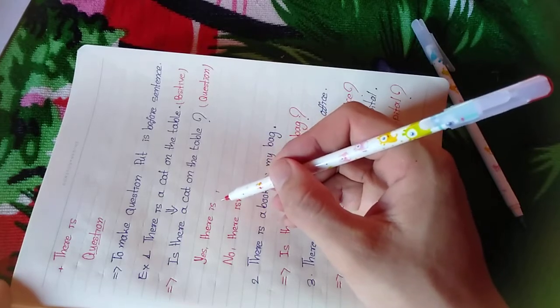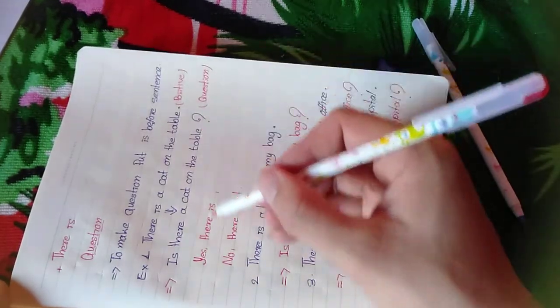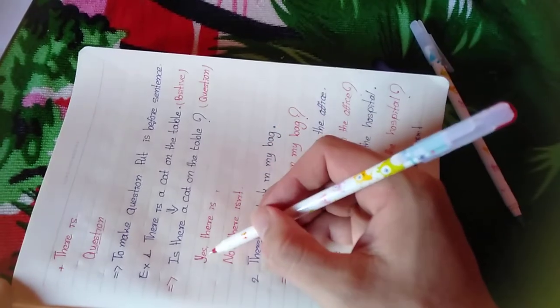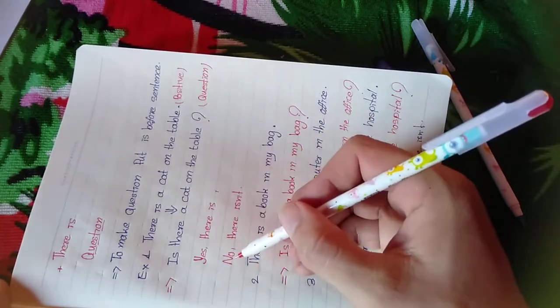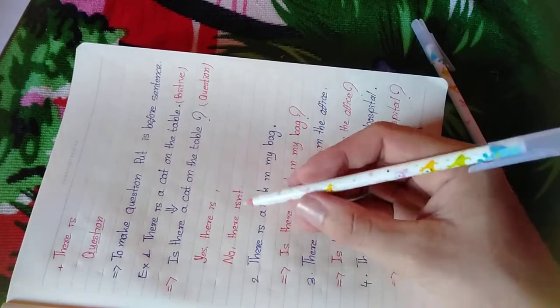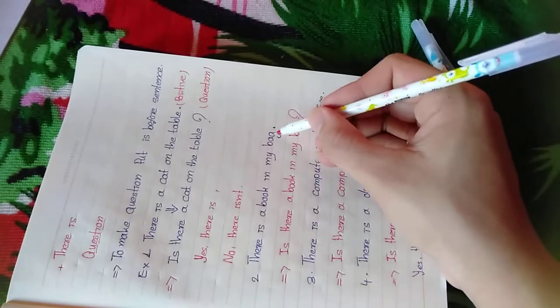Okay, there are two answers in these sentences. If there is a cat on the table, you can say yes, there is. If there isn't, you can say no, there isn't. Okay. And number 2, there is a book in my bag.